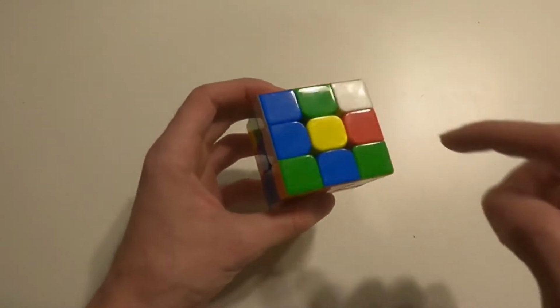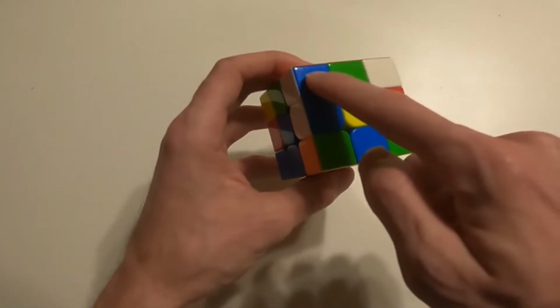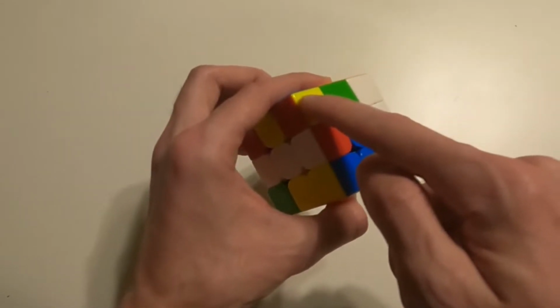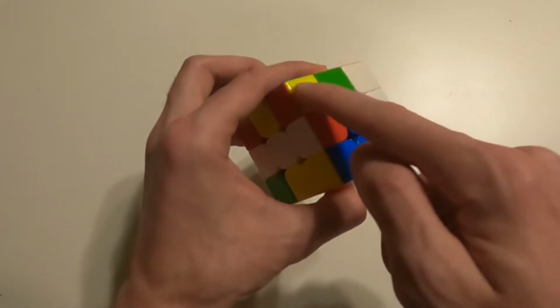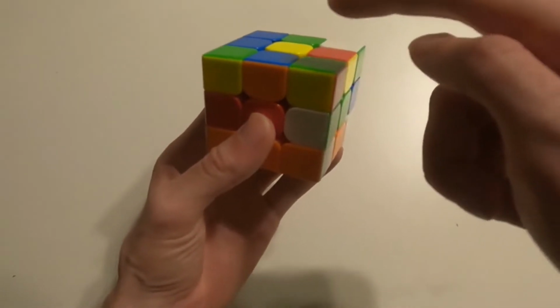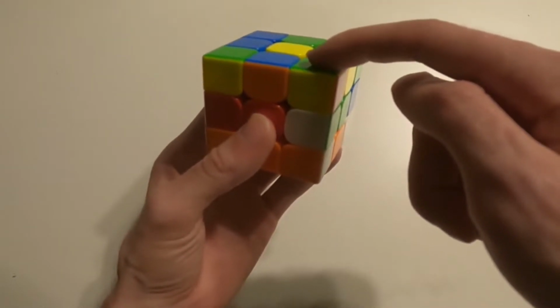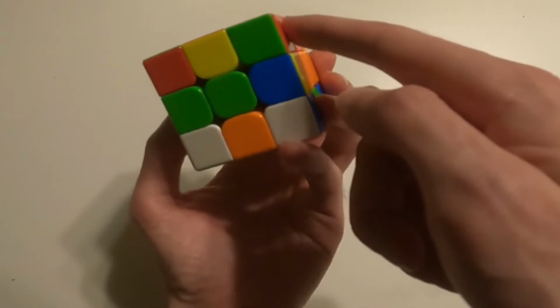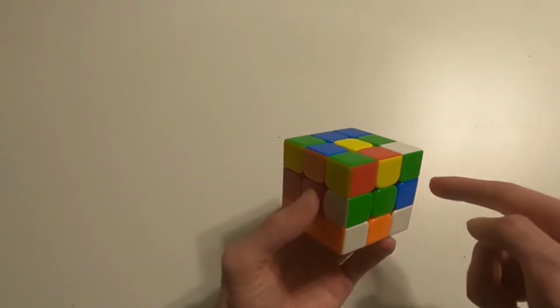So just as an example, in this position, if we're starting at UBL, this piece goes to here, the UFL piece goes to UFR, which goes to here, and then this piece belongs in this location, but we're going to send it over to here to be a U move away, and that's how we'll continue.